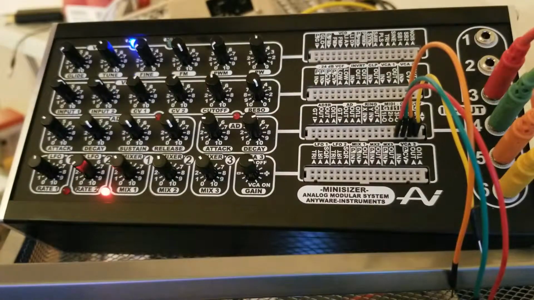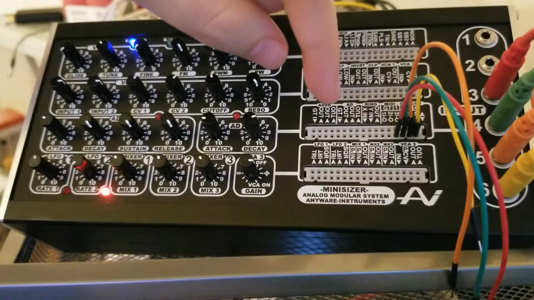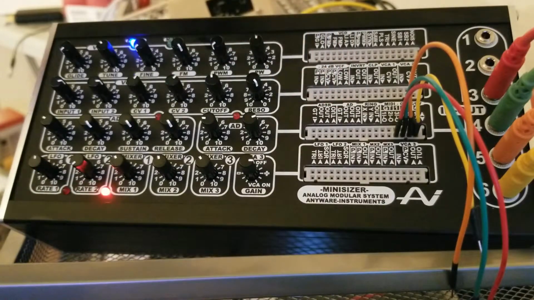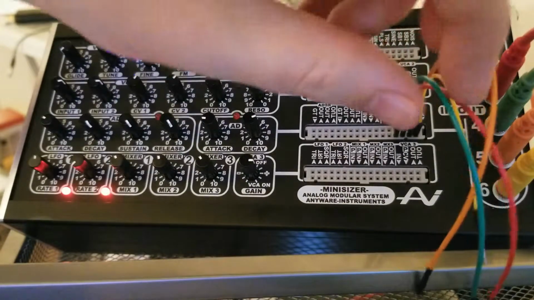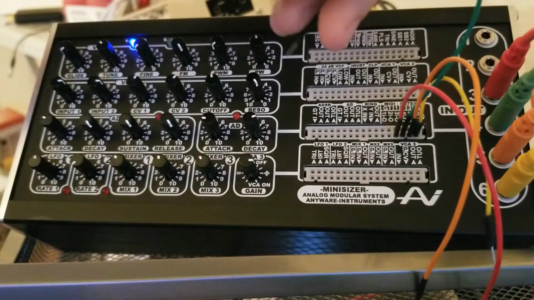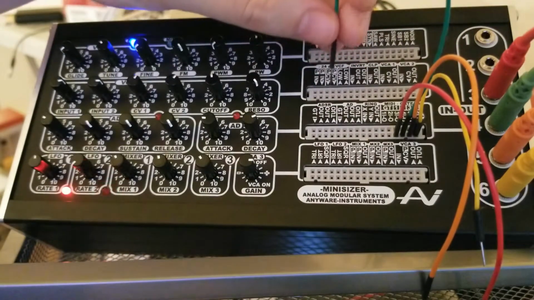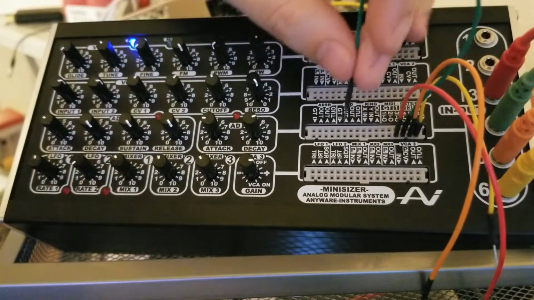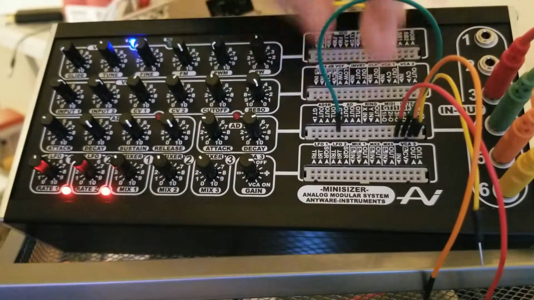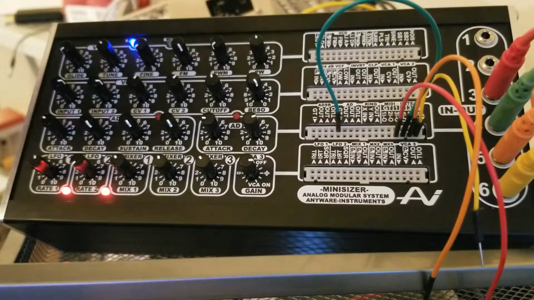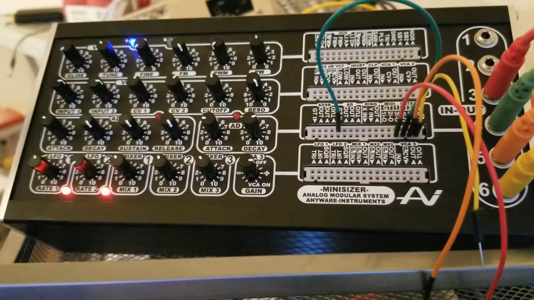So the envelope we're going to use is just the attack decay module, not the attack decay sustain release. Maybe we'll use both. We'll see where this goes. But we're just going to patch these two first. So we'll take the first random CV voltage and put it into the gate of the attack decay. So now you can see that this LED is blinking, and it's kind of random when it's happening, which is good. That means it's working.